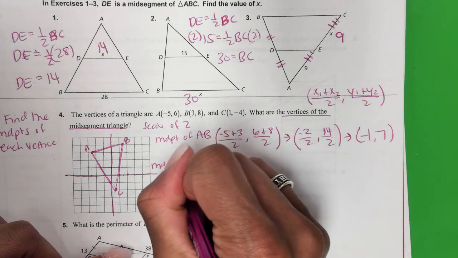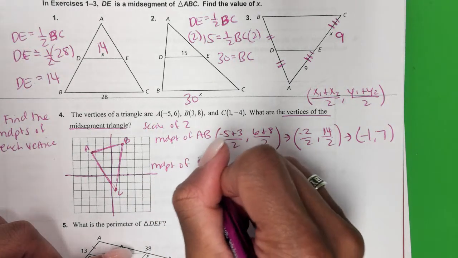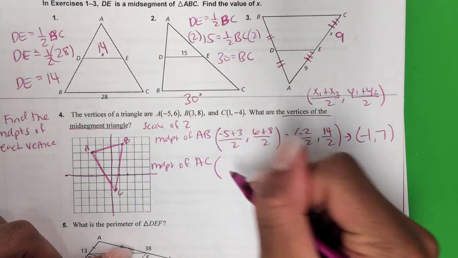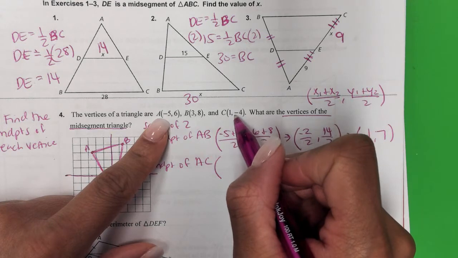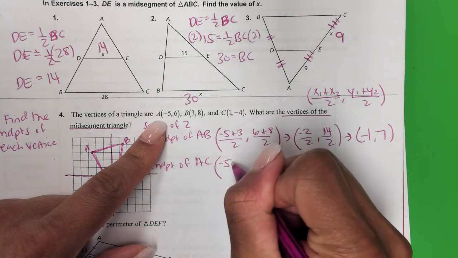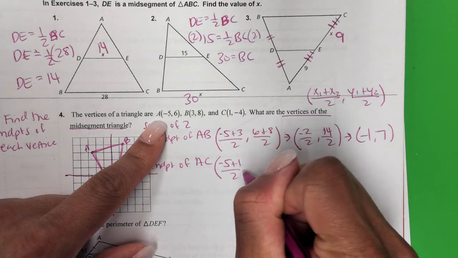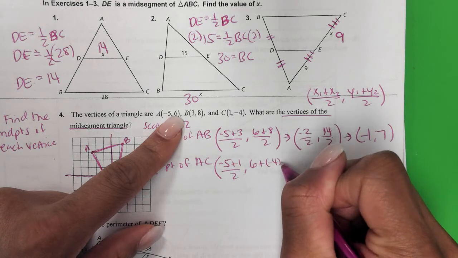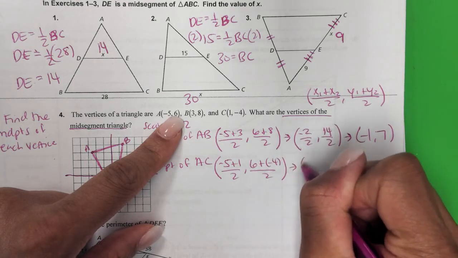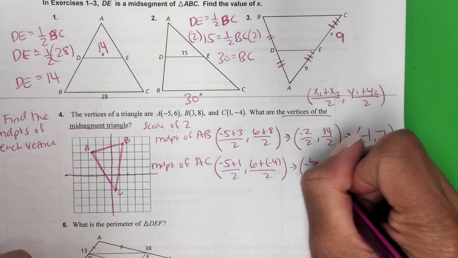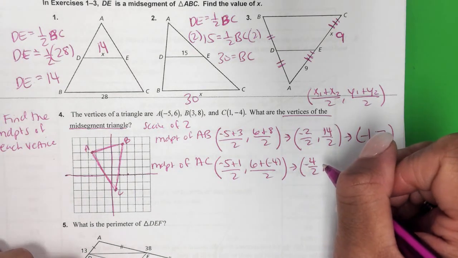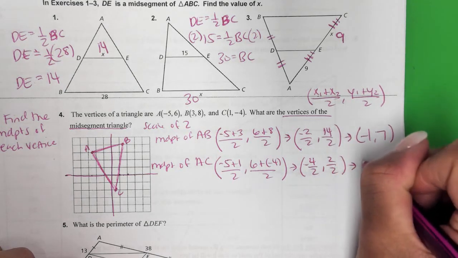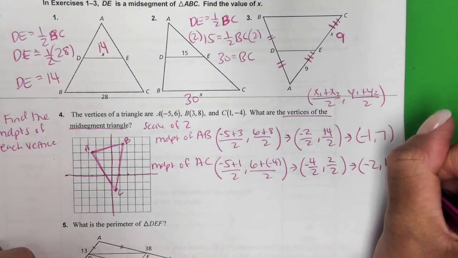So now I need to find the midpoint of AC. So we're looking at A and C here. So I have -5 plus 1 all over 2. Adding my y's, I have 6 plus a negative 4 all over 2. And this translates to negative 4 over 2, and 6 minus 4 is 2 over 2. And so I have negative 2, 1.